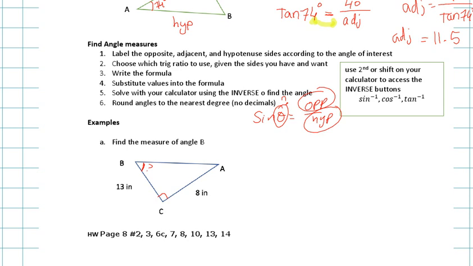So if I'm looking at this, I start with the hypotenuse. Which side would be my hypotenuse? AB. Right? Because that's the one across from the 90. Now, what's my angle of interest again? B. That's right. This is the one I'm looking for, right?